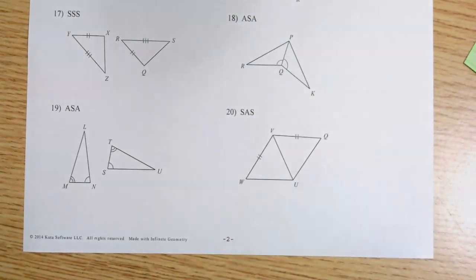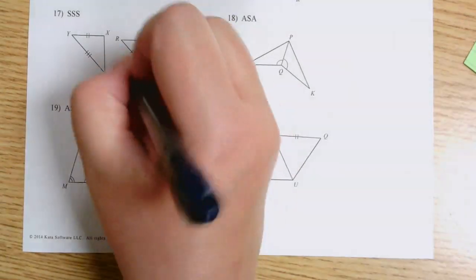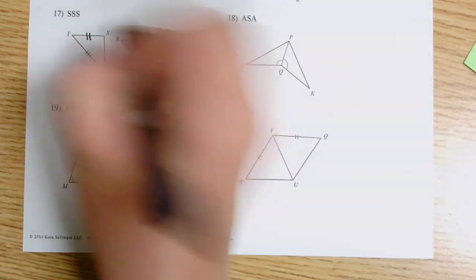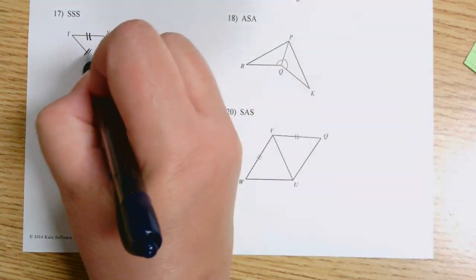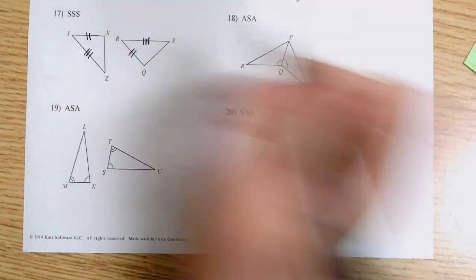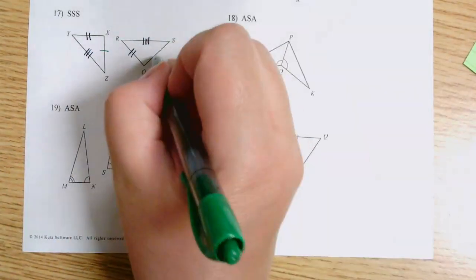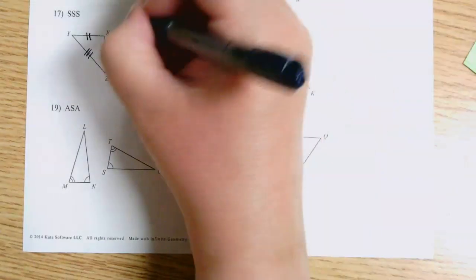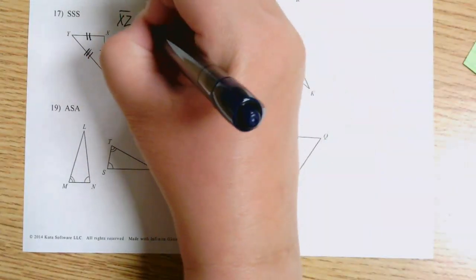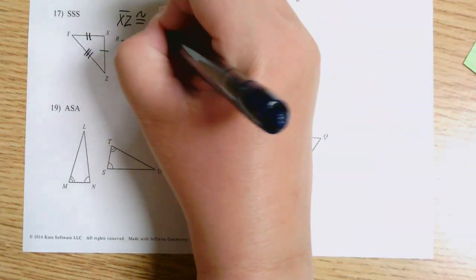Number 17. Again, don't forget, you can pause and try one and then see if I get the same thing as you. Side, side, side. Well, I see one pair of sides, another pair of sides. Seems like all I'm missing is the last pair of sides. So I'm going to say XZ is congruent to QS. And that's my answer. XZ is congruent to QS.